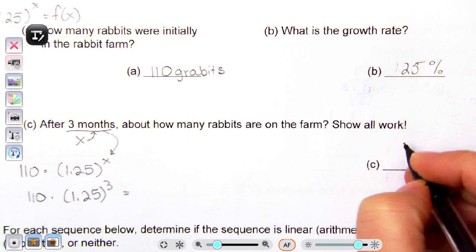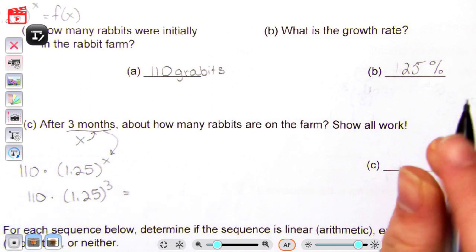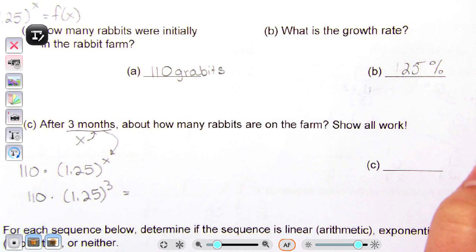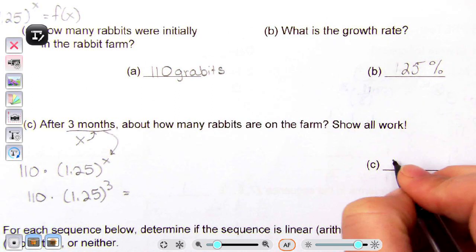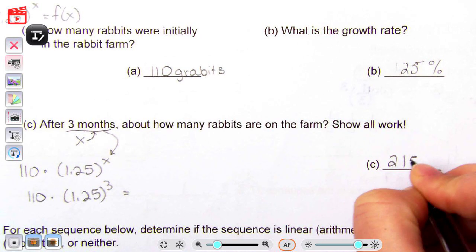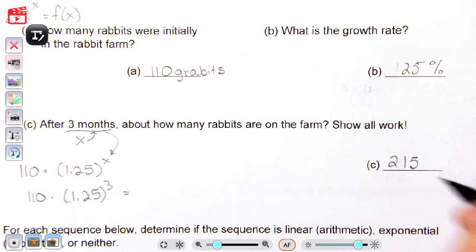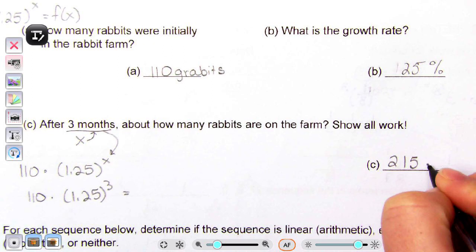So about how many rabbits are on the farm? In my calculator, it says 214.8. So we're going to round up to 215, because you can't have 0.8 of a rabbit. So we're going to say 215 rabbits.